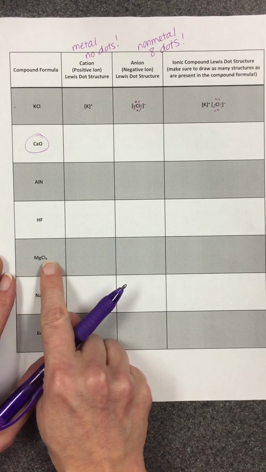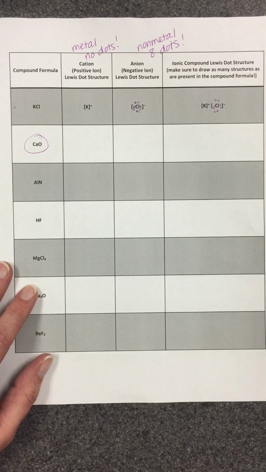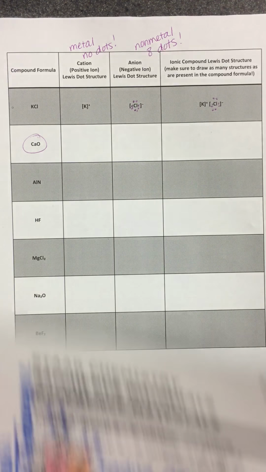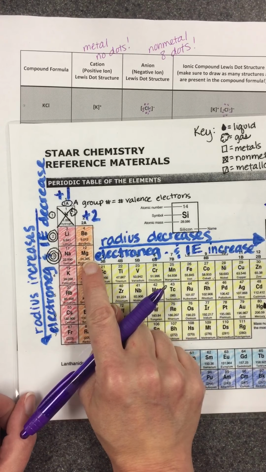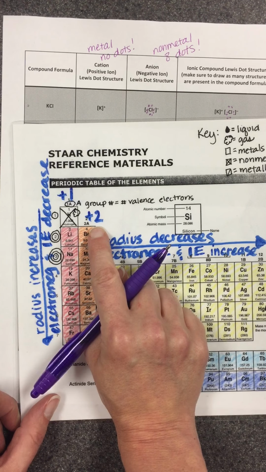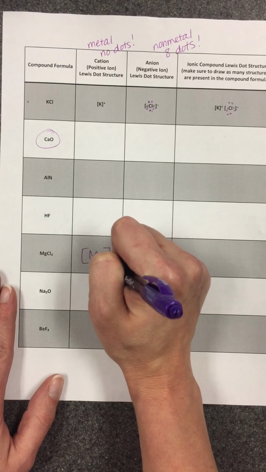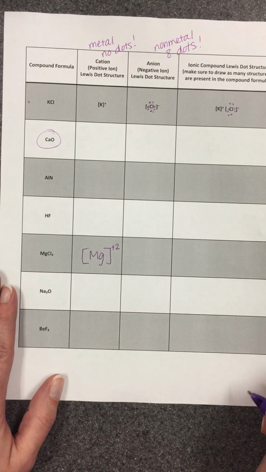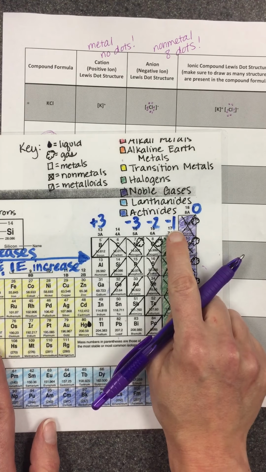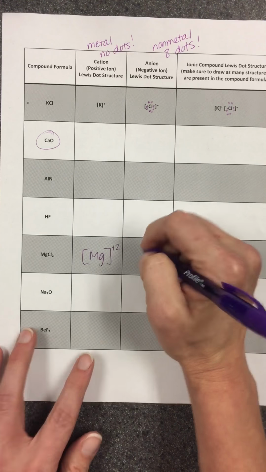If we look at MgCl2, it's magnesium chloride, okay? We have to determine which one is the positive and which one is the negative. So if we look on the periodic table and find magnesium, magnesium is an alkaline earth metal, and it's in this family that tends to go positive 2. So it lost 2 electrons. It's not going to have any dots, okay? And if we find chlorine on the periodic table, chlorine is in group 7, but it will accept 1 electron to get a charge of -1. And so I'm going to draw chlorine with 8 dots.